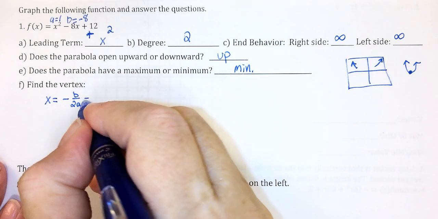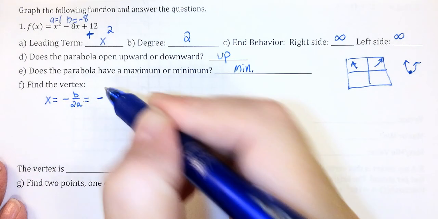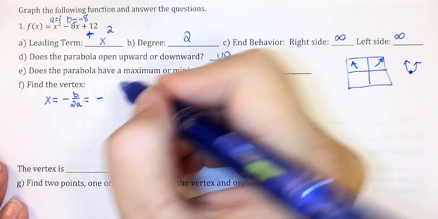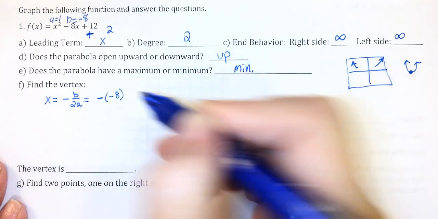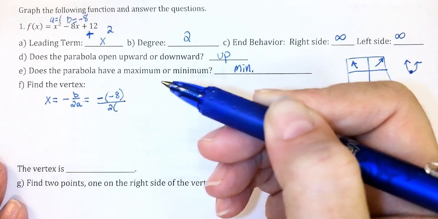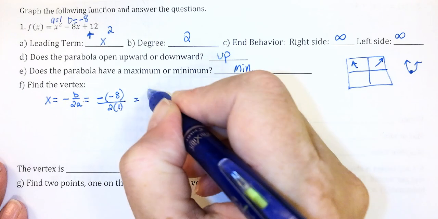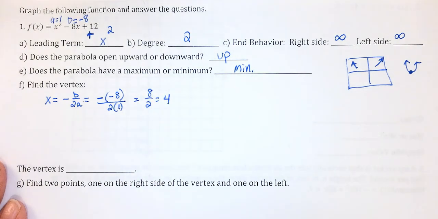All right, let's plug in. Be very careful when you plug in. You've got a negative from our formula for the x value of the vertex, but our b is also negative. So we've got a negative here and then parentheses negative 8, all over 2 times a, where we've got a 1 there. So this is going to be 8 over 2, which is just 4. That's giving us our x value of the vertex.